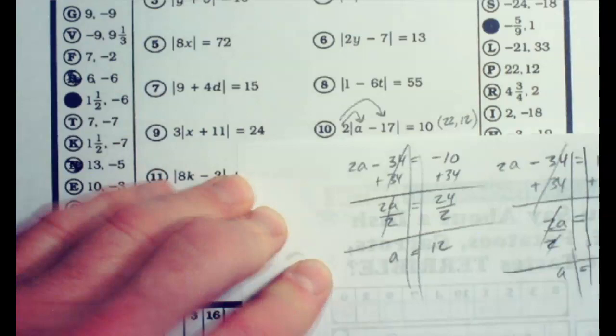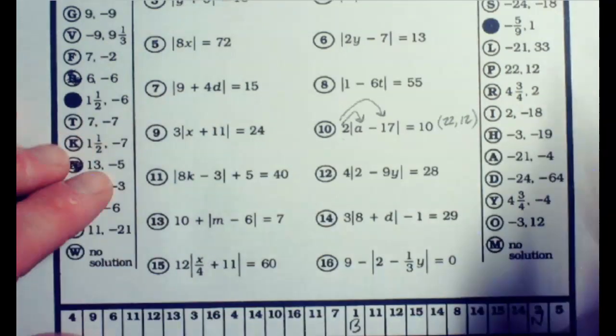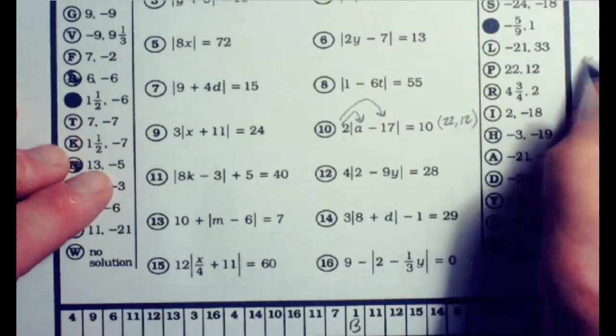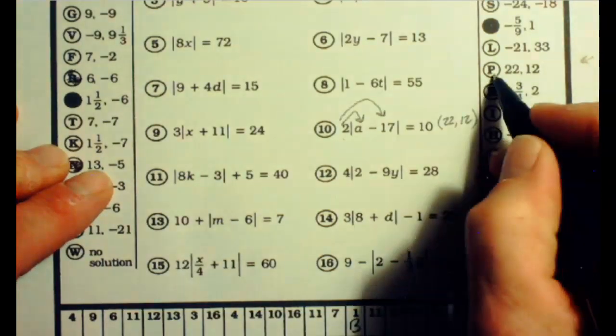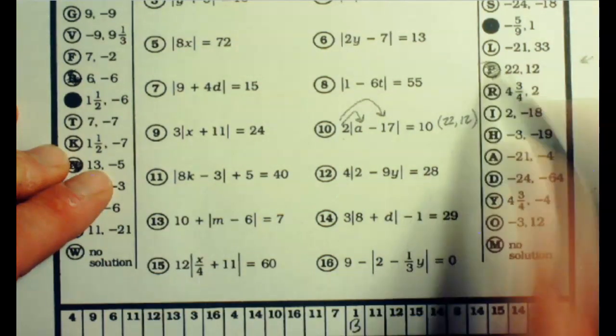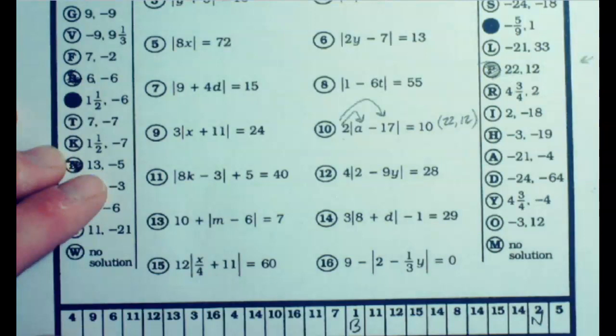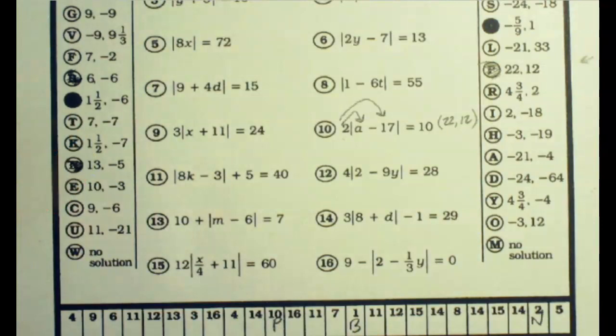So go look and see if you can find that. And that's going to be on this side over here, because it's in answers 9 through 16. So we're looking for 22 and 12, which is right up here. So number 10 is going to be P. Okay, so some ideas on working through those problems.